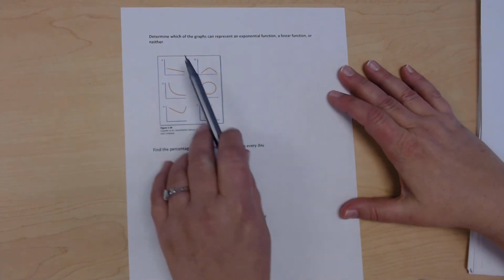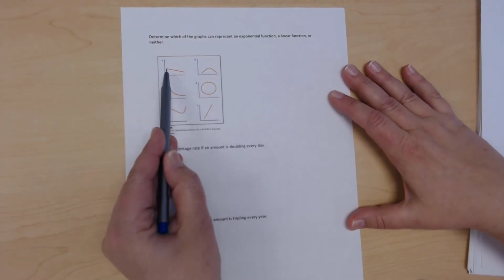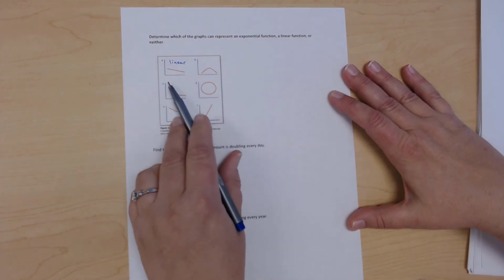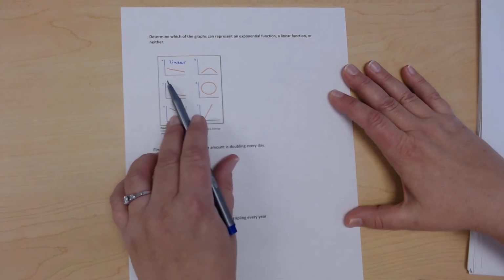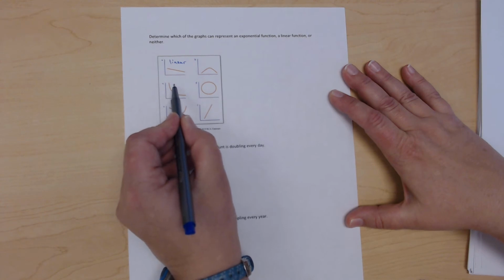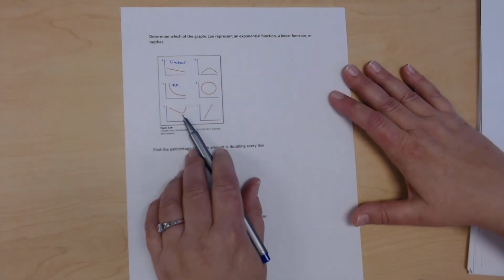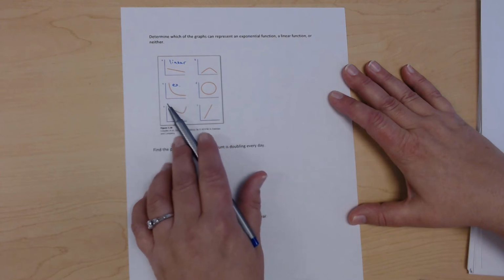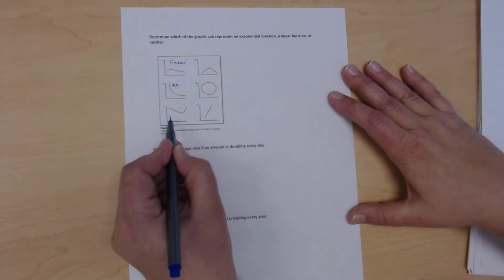Let's take a look at this real quick. This says tell if it's exponential, linear, or neither. Okay, so this straight line, this would be linear. What is this guy? This is the nice curve that starts high and comes low. This is your exponential. I don't know if I have enough room, so I'll just write EX for exponential. This one dips around. If it changes direction like that, it is not by itself an exponential, so this is neither.